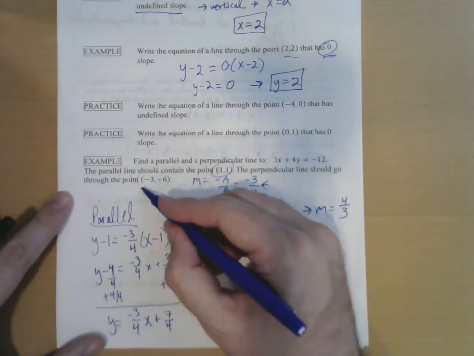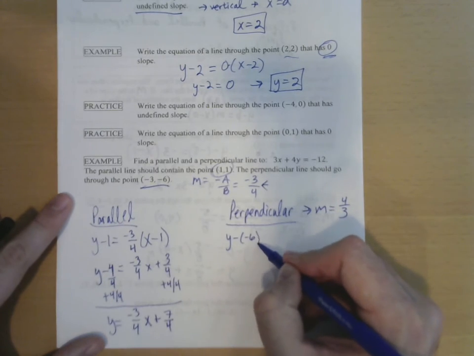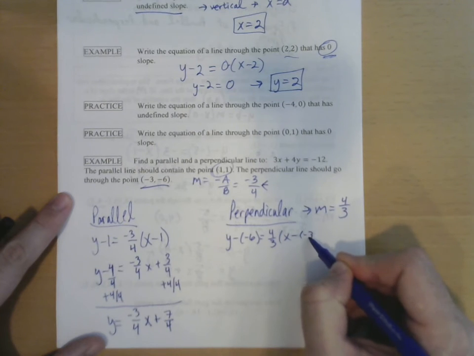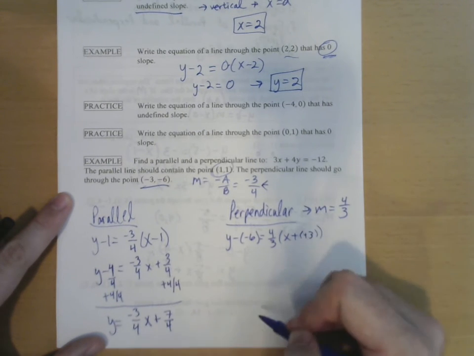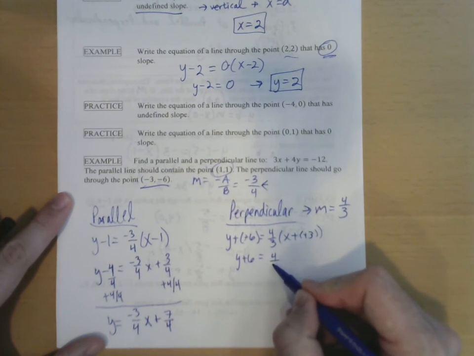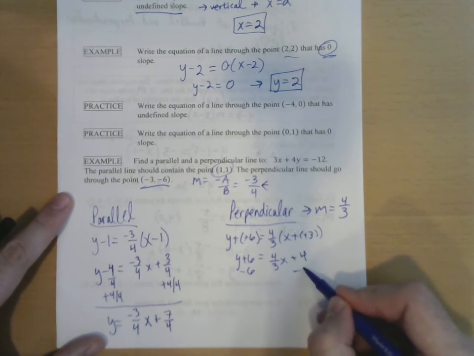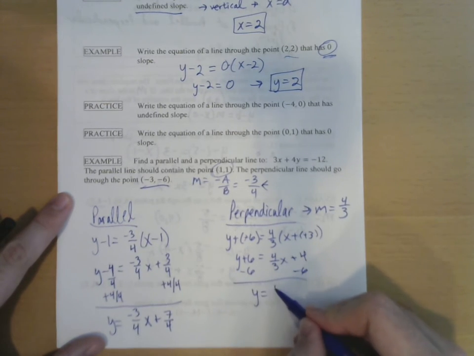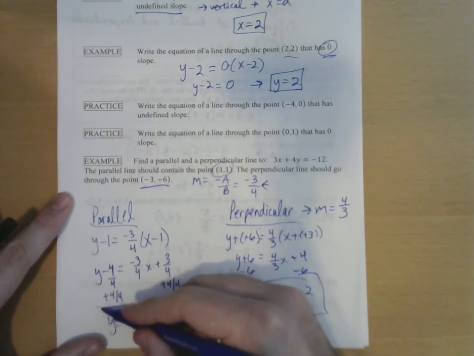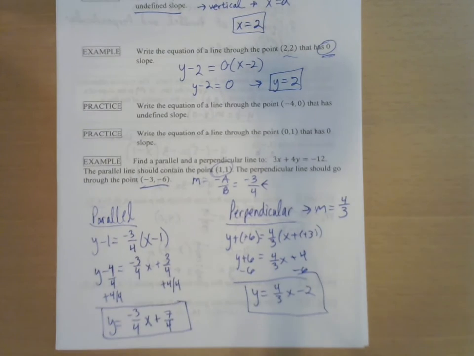And so then our point now is negative 3, negative 6 for this line, so we have y minus a negative 6 equals 4 over 3 times x minus a negative 3. Negative minus negative makes positive, so we have y plus 6 equals 4 over 3x plus 4. Minus our 6 over, we have y equals 4/3 x minus 2. Those are our 2 parallel and perpendicular lines through the given points.